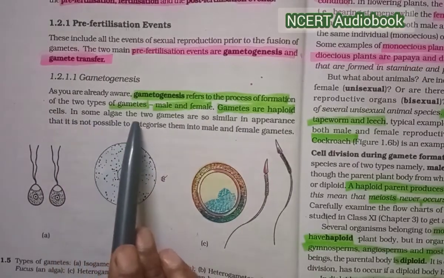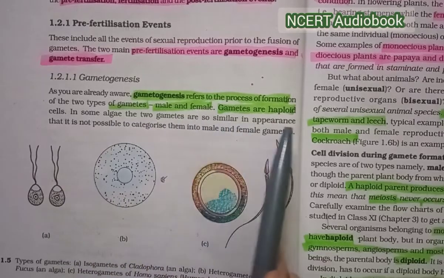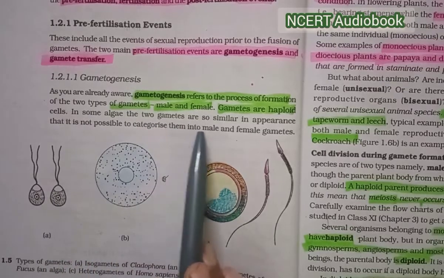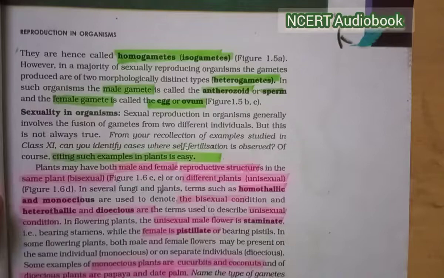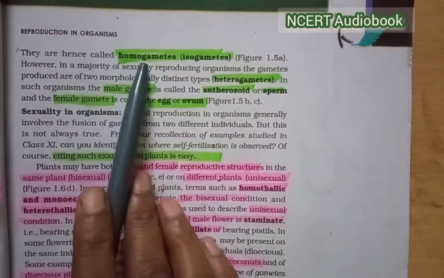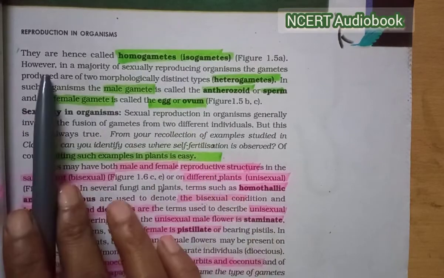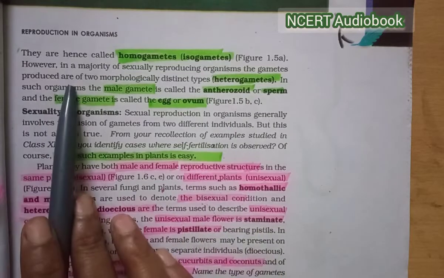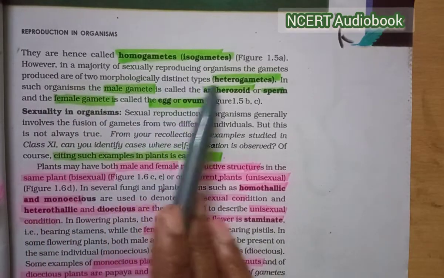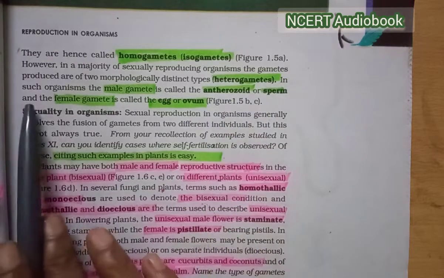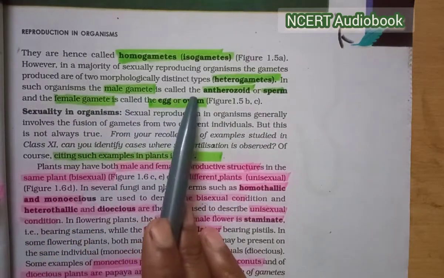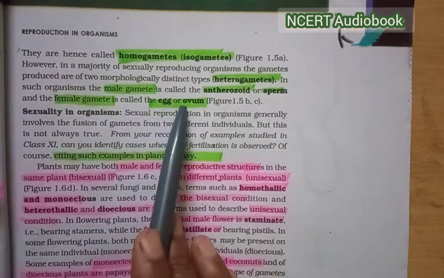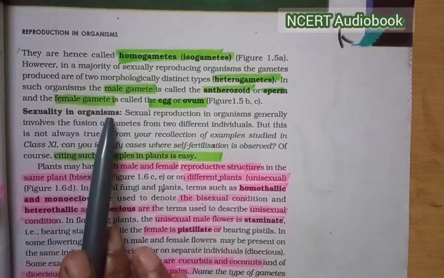In some algae, the two gametes are so similar in appearance that it is not possible to categorize them into male and female gametes. They are hence called homogametous or isogametous. However, in the majority of sexually reproducing organisms, the gametes produced are of two morphologically distinct types, called heterogametes. In such organisms, the male gamete is called the antherozoid or sperm, and the female gamete is called the egg or ovum.